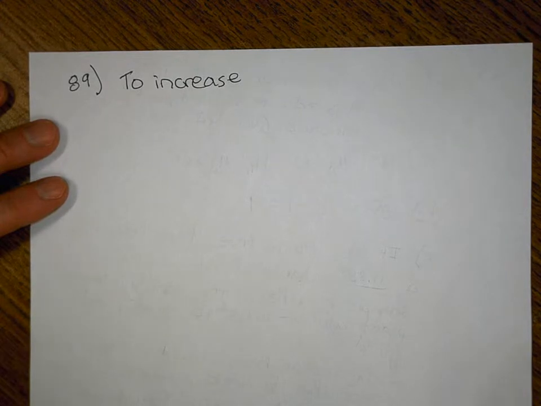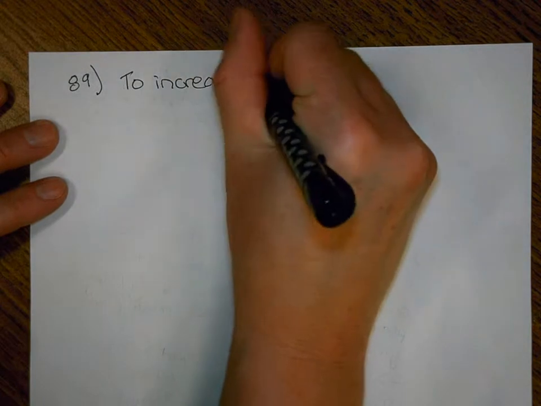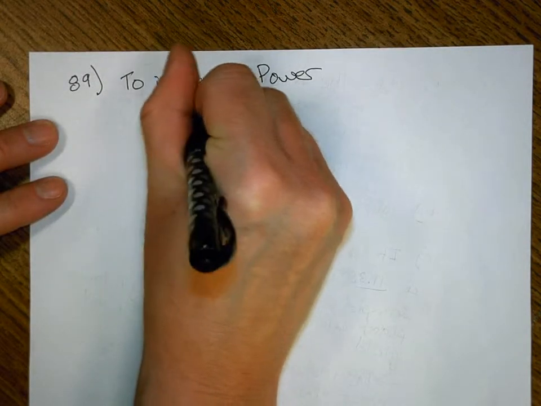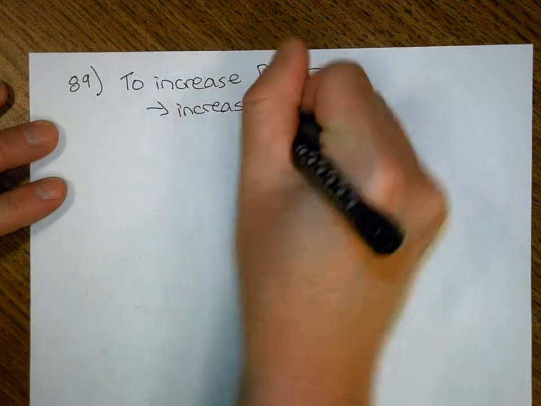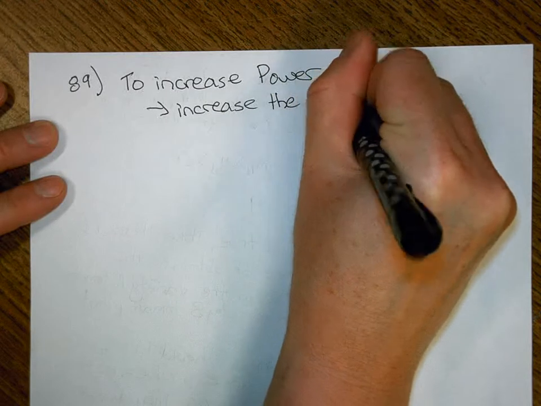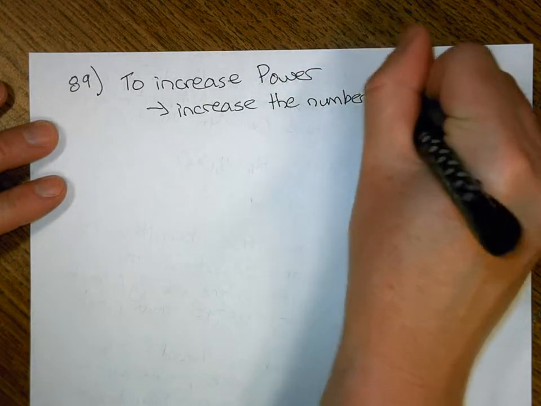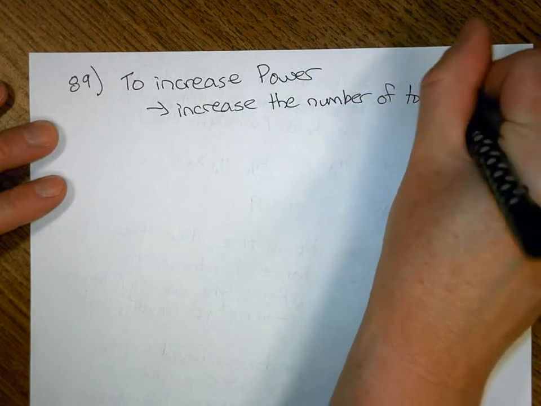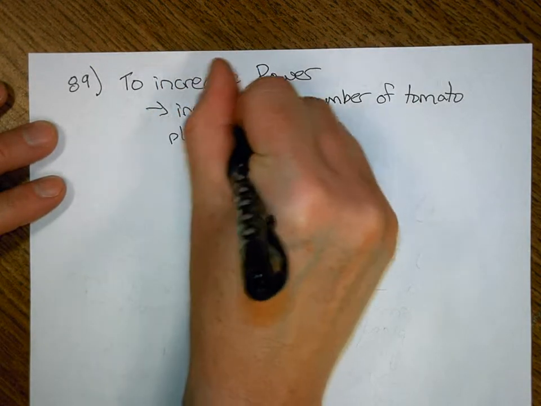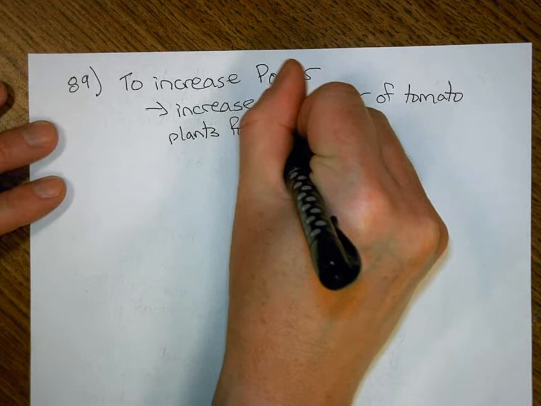To increase power, you could, number one, increase the number of tomato plants for variety A and variety B.